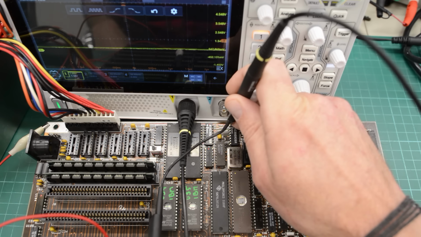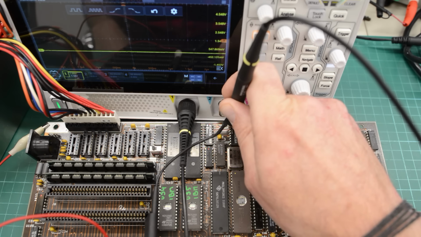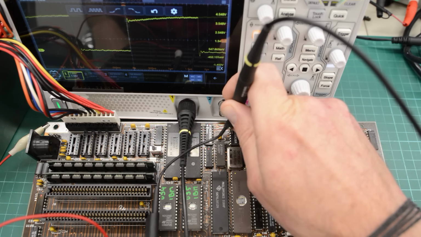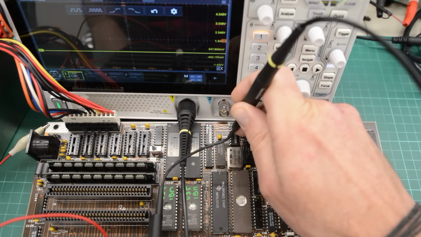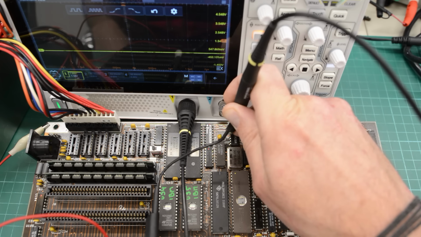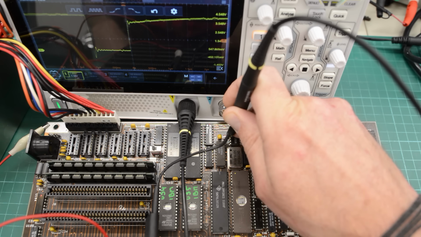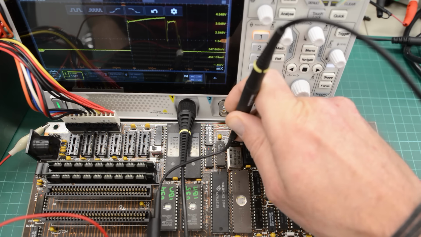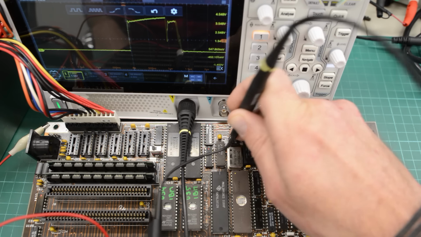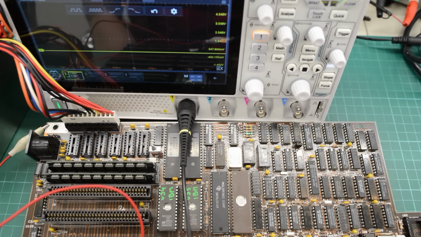Let's check the other resistor pack here. Nothing on pin 1, nothing on pin 2. Pin 3 looks pretty normal. Pin 4, nothing. Pin 5, nothing. Pin 6 looks like a normal signal. Pin 7 and pin 8. So some of these seem to be unused.